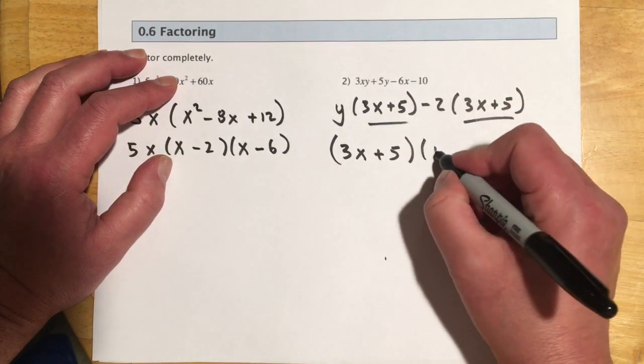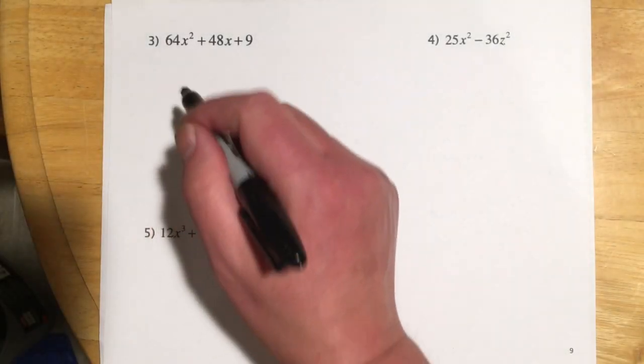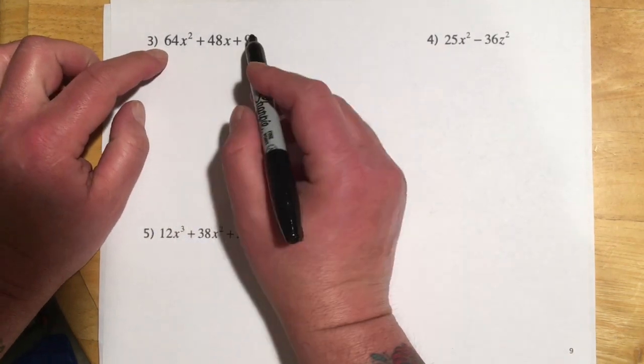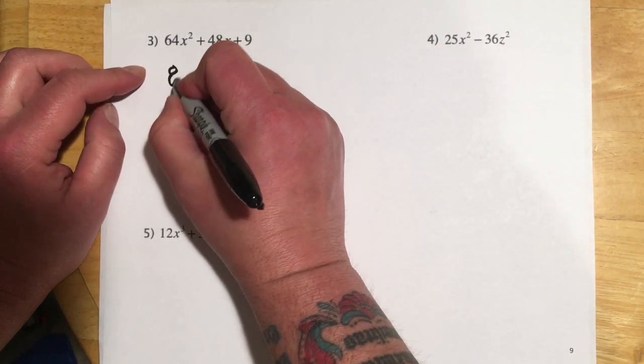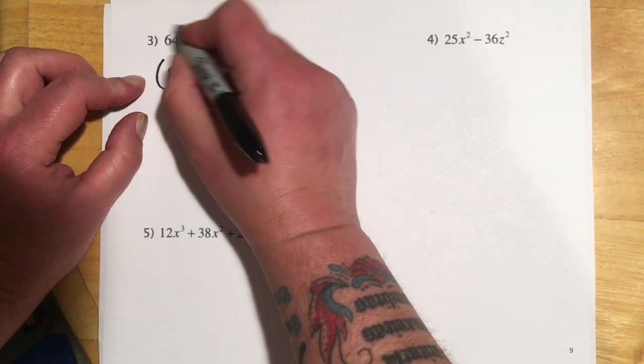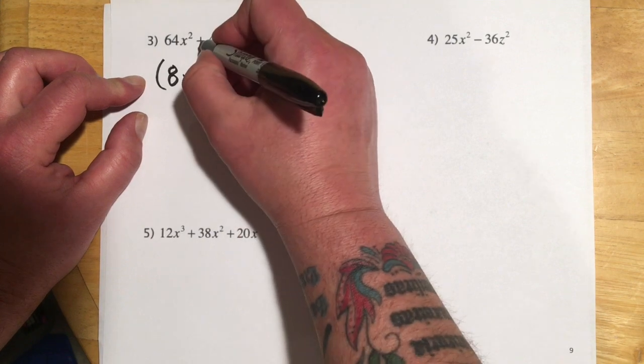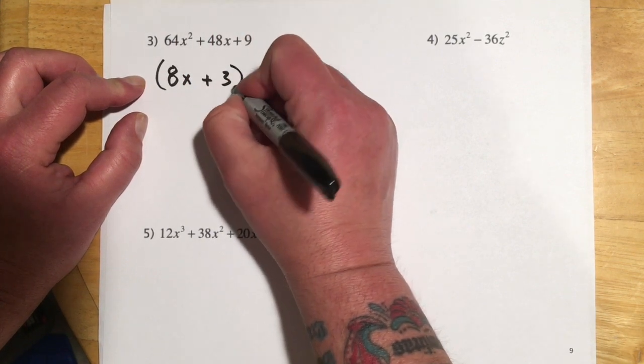And y minus 2 left behind. Okay, so this next one is 3 terms. It does have squares on the ends, so I'm going to treat it as a special product. Remember, we do kind of the square root of both ends, and if this is plus, this is plus. If this is minus, this is minus.